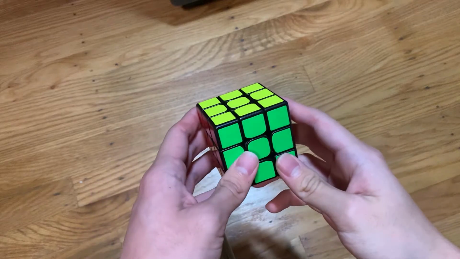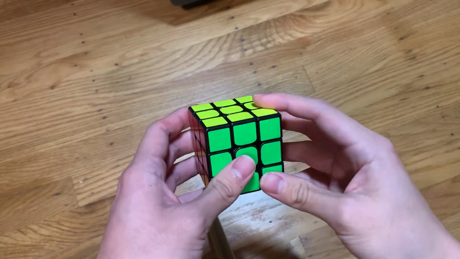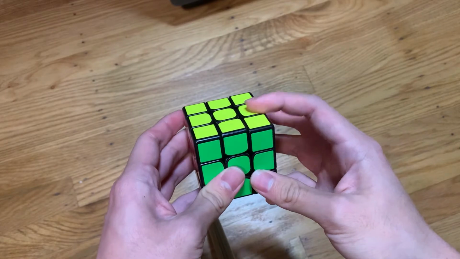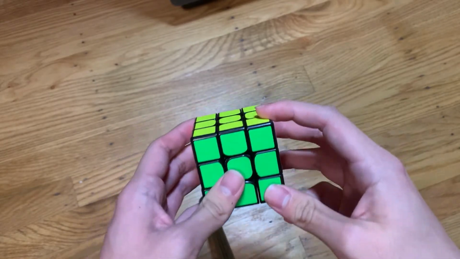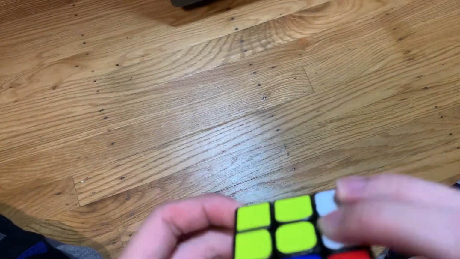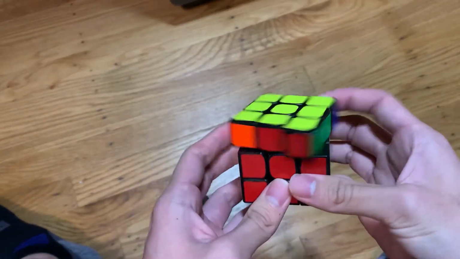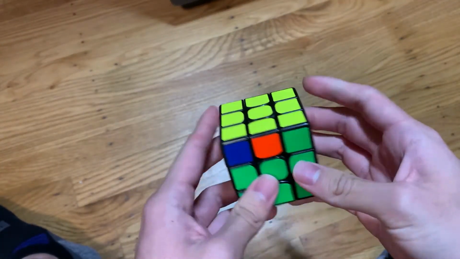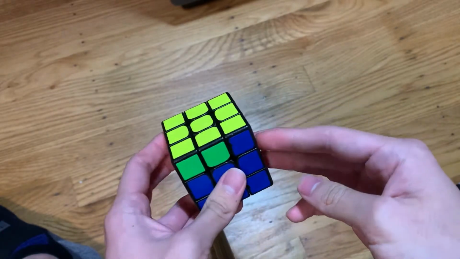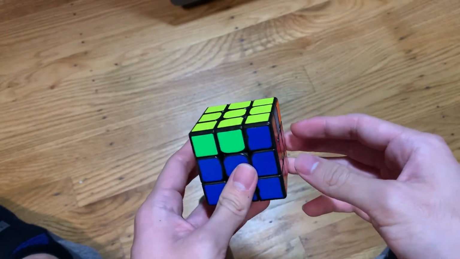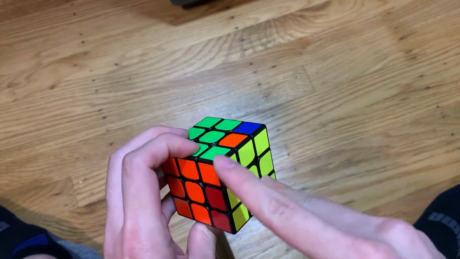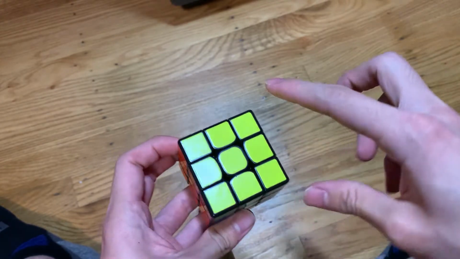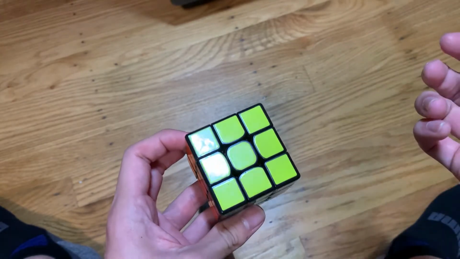Hello, this is the PLL algorithms that you need to know, I guess. So basically there's two cases of PLLs when you start. You have the top layer solved, and then you have either diagonal corner swap, adjacent corner swap, or they're all already solved.